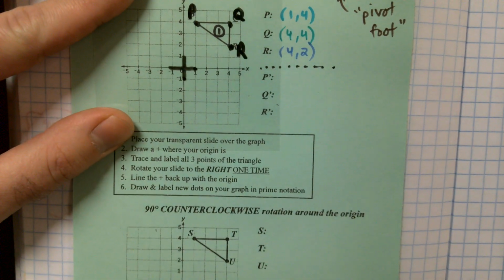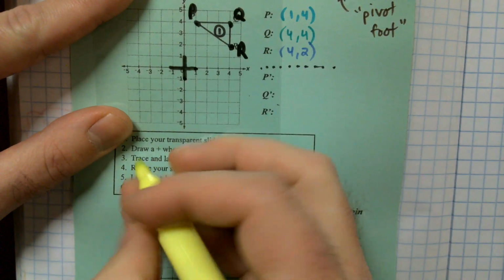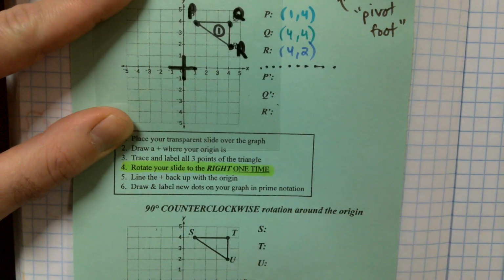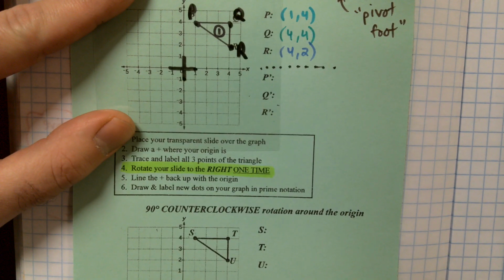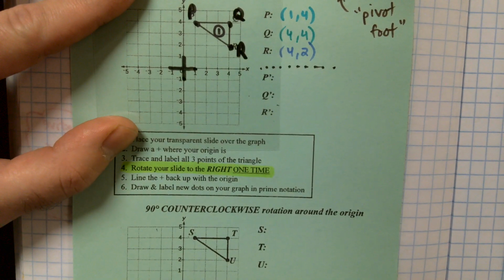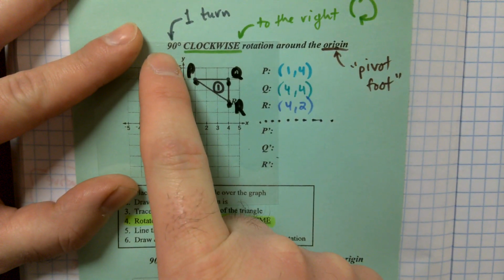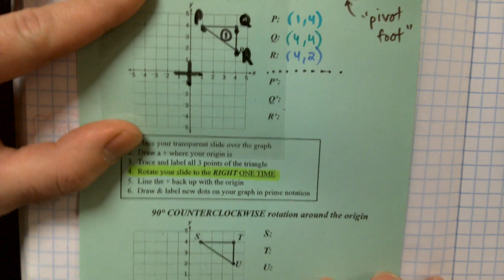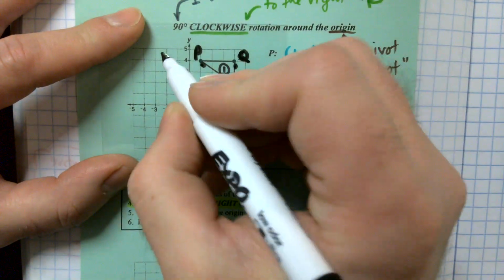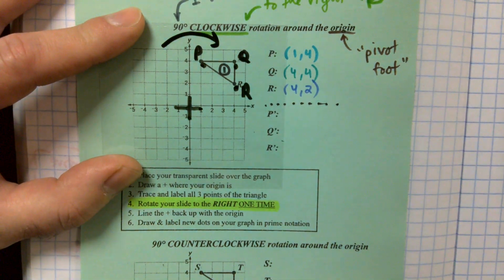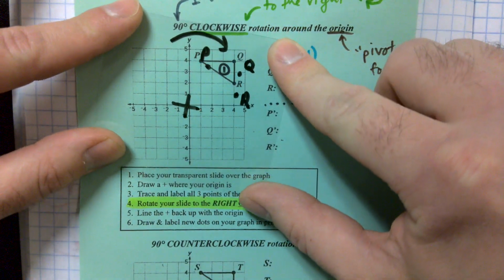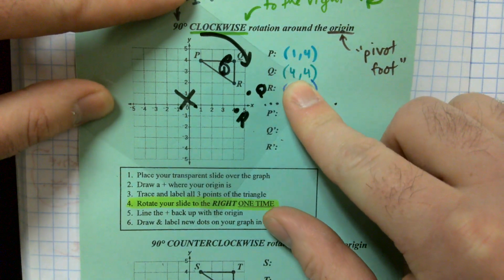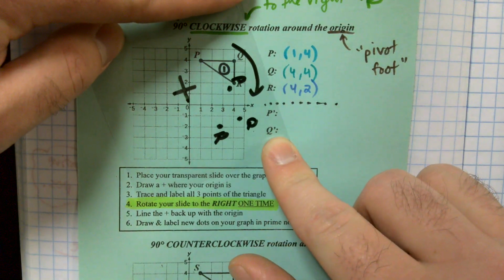Step 4. This is the most important step. We're going to rotate our slide to the right 1 time. How do I know I'm going to the right? Because it says clockwise. How do I know I'm only turning it 1 time? Because it says 90 degrees, right? So to the right is that way. If you imagine this little square is a steering wheel, I'm going to turn my steering wheel following that arrow to the right. You guys see that?